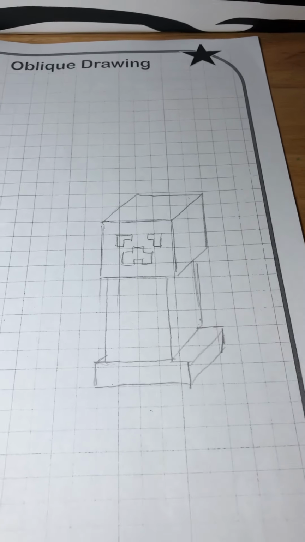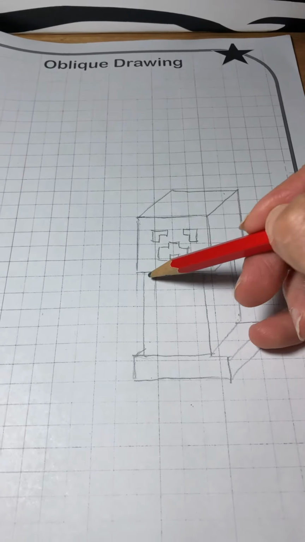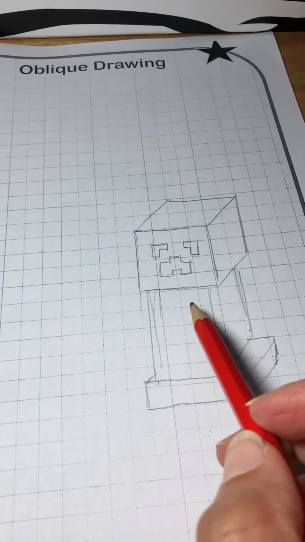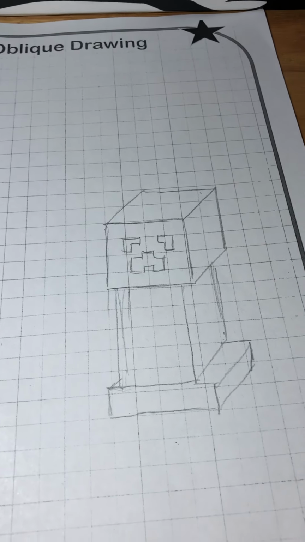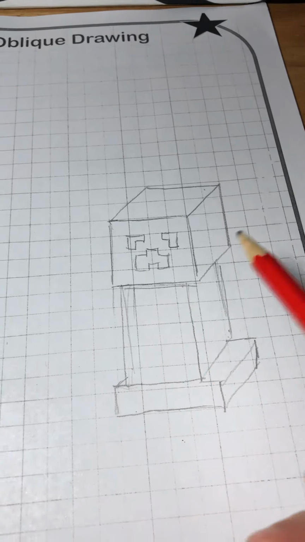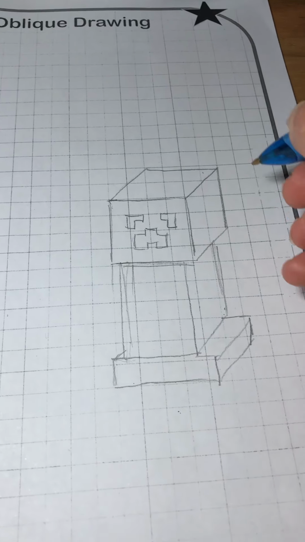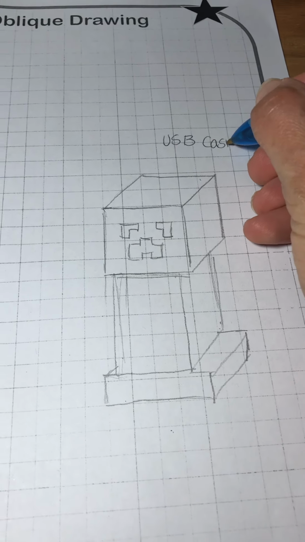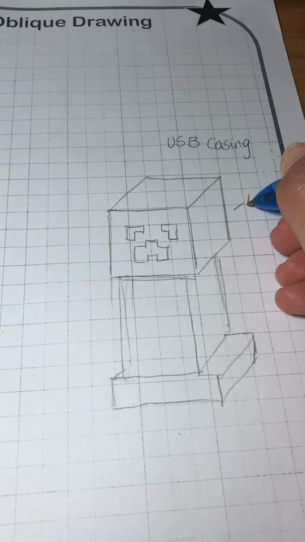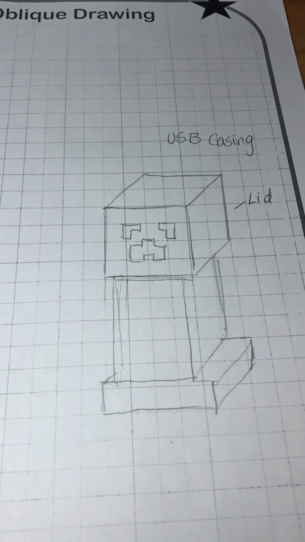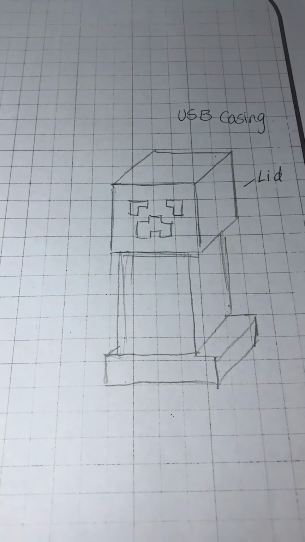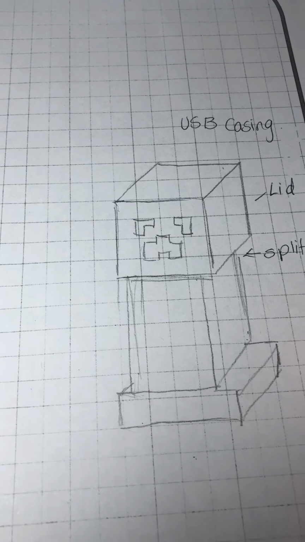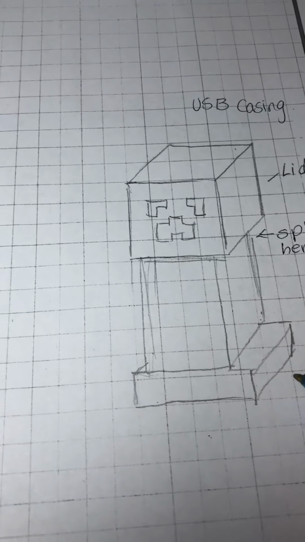Now, as I said, this was a really simple idea. I probably would turn this into a USB casing. So I think I would make this the lid. Okay, so on here I've just got to label what it is. So it's a USB casing. This here is the lid. So what I'm doing now is called annotating. I'm explaining my design. Okay, I'd say it splits here. This is kind of the base as well.